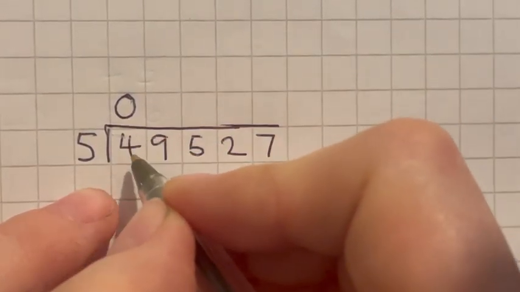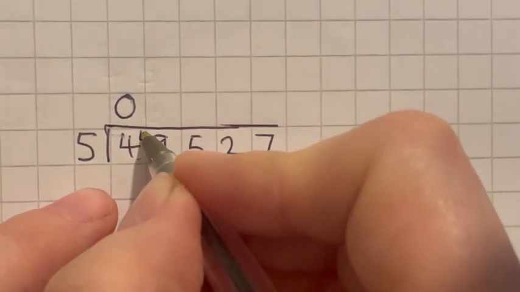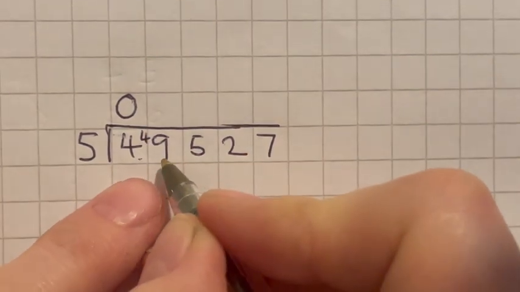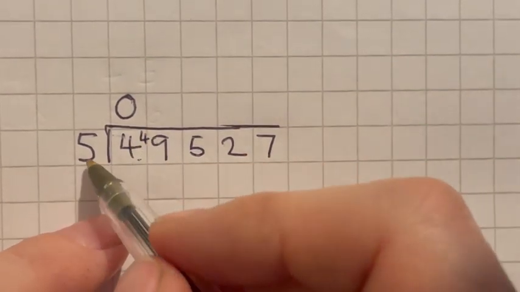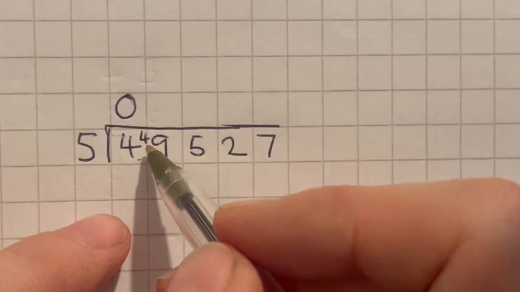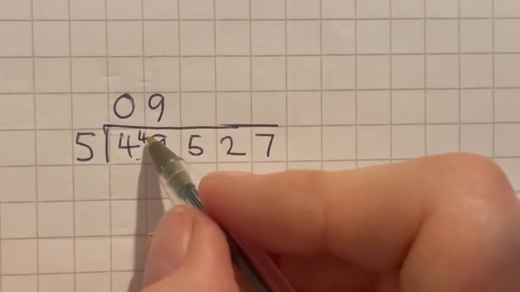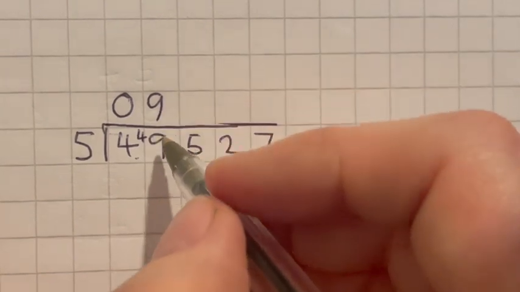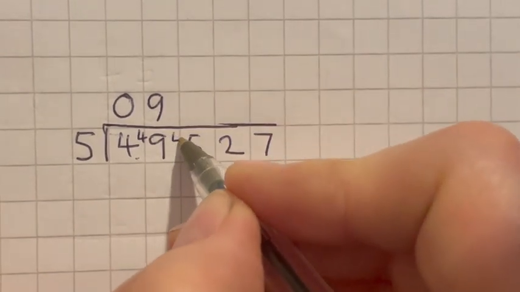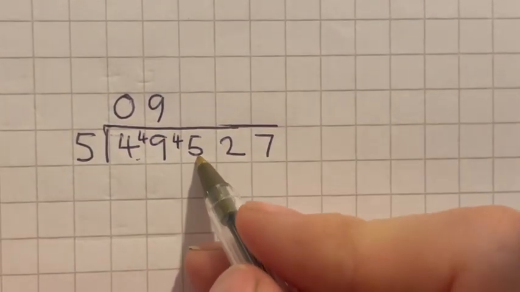But we can't forget about the 4. The 4 has to move along and it joins with the next number to make 49. Now we ask ourselves how many groups of 5 from 49, and that would be 9, which is 45. So 9 times 5 is 45. So there would be 4 left over. There's a remainder of 4, and that shuffles along to the next number.